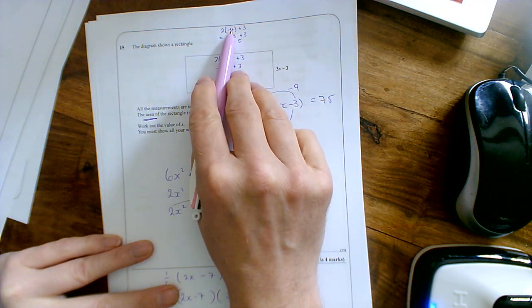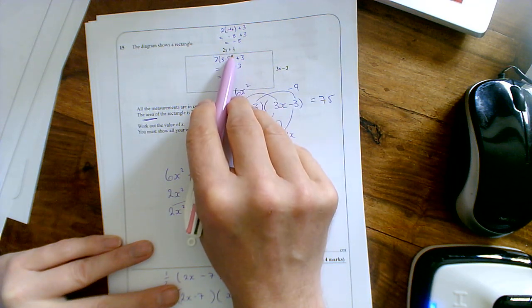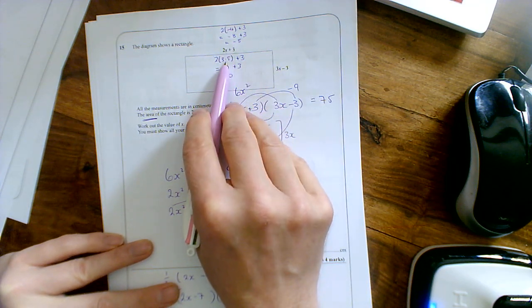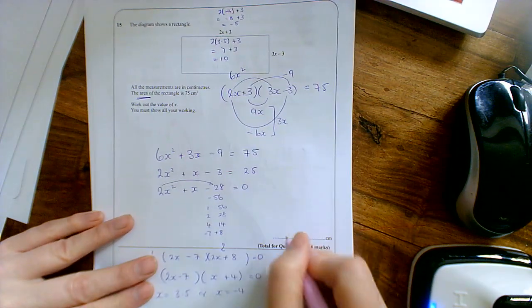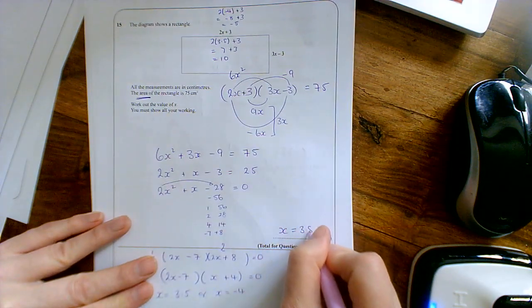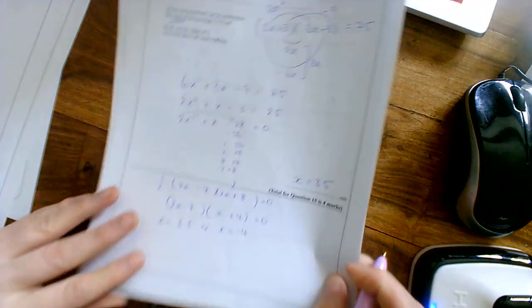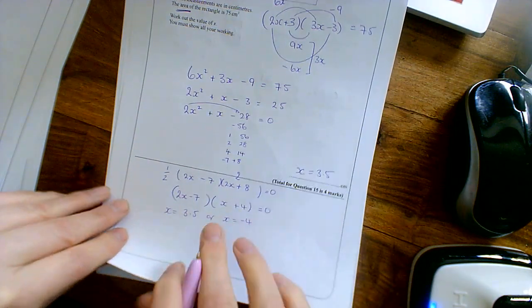This answer, it is an answer, but it doesn't make sense in this context. So the actual answer to the question is x equals 3.5. Show the value of x equals 3.5, not the minus 4. Okay, so you've got to look back at your context.